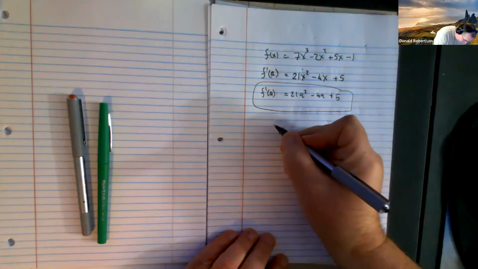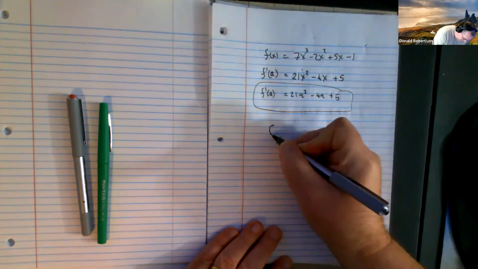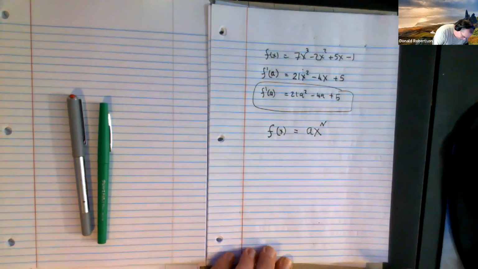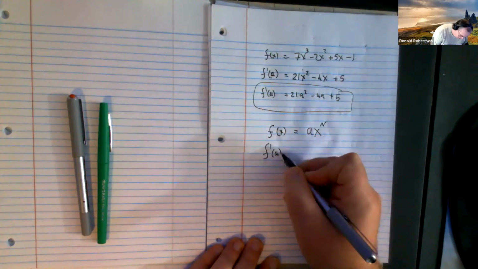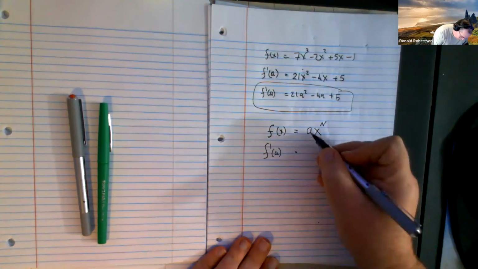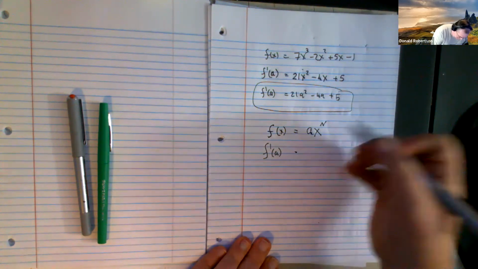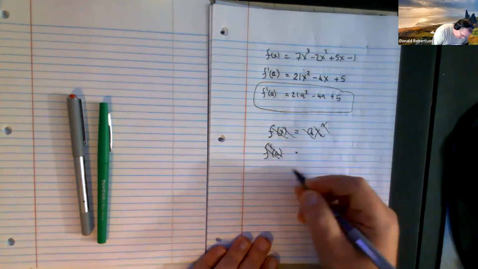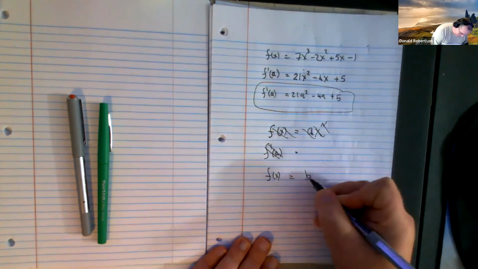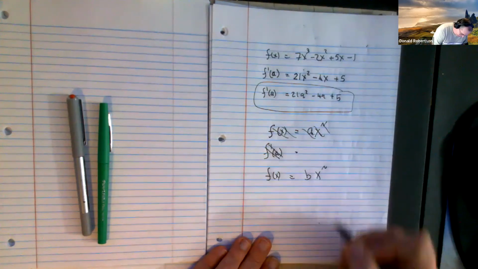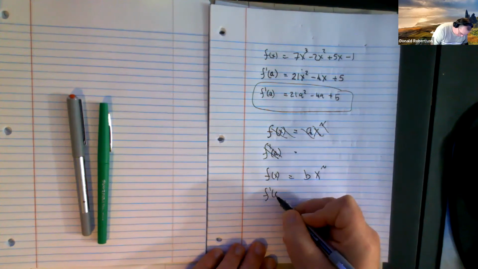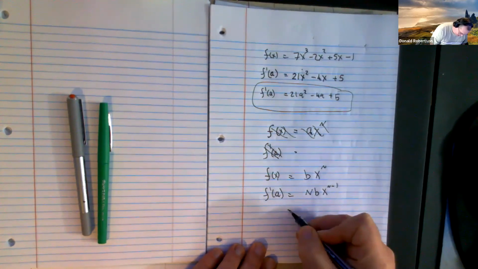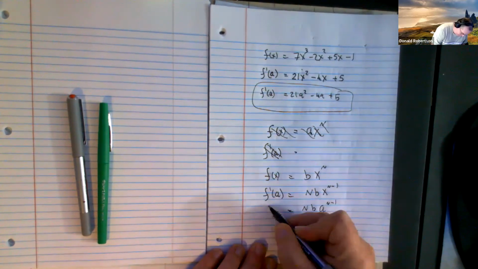So let me show you as a general rule. If f of x is b times x to the power of n, then won't the derivative at a be multiplied by the power, reduce the power by 1, and then replace the x with a, giving b n a to the n minus 1?